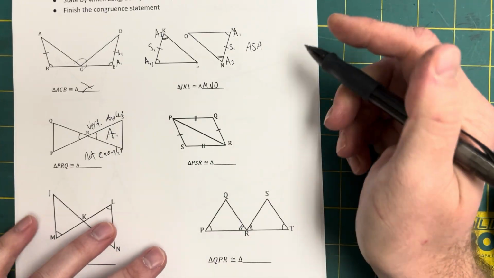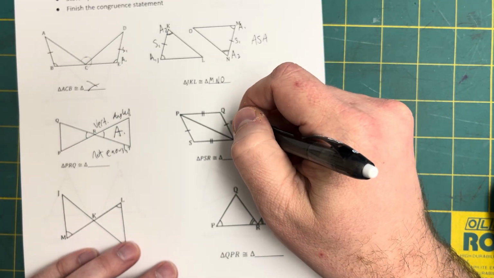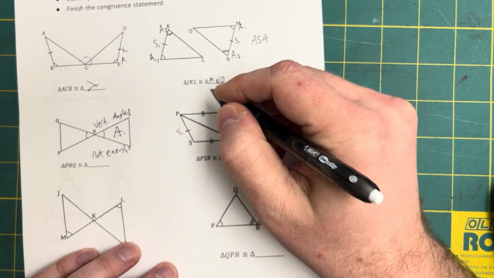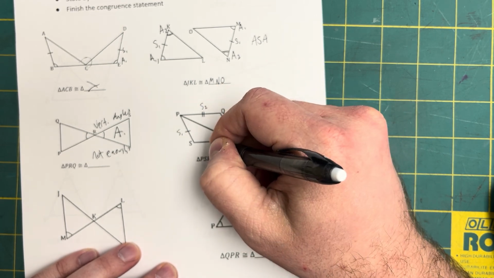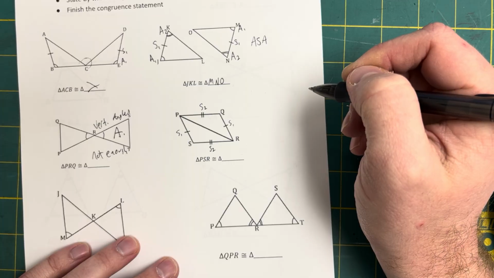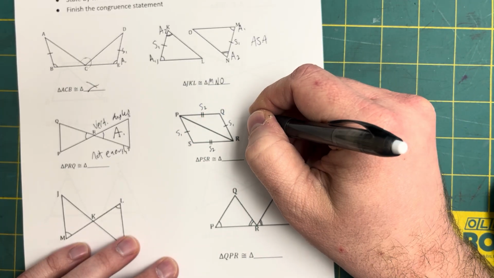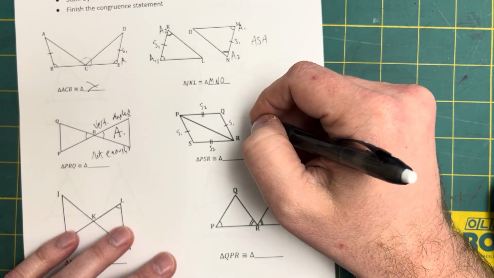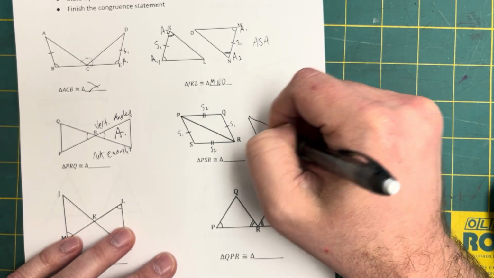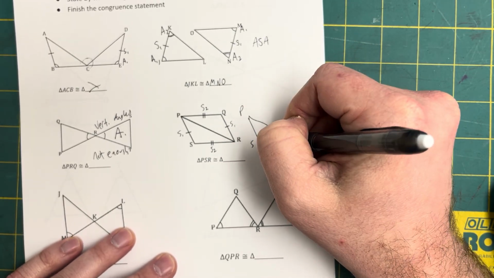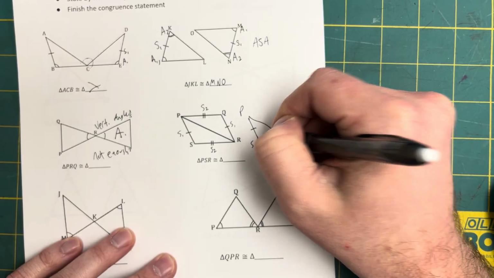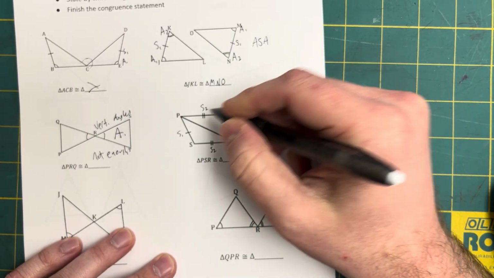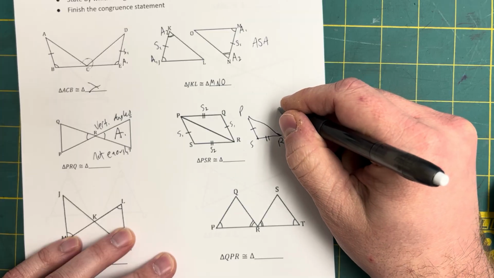All right, this one, let's see. Well, this one we have side 1 and side 2. And it says triangle PSR. So if you can't see it, I could always draw it off to the side. PSR, we got a single and a double. And so it's probably talking about this triangle up here.